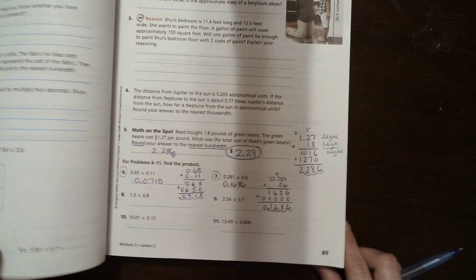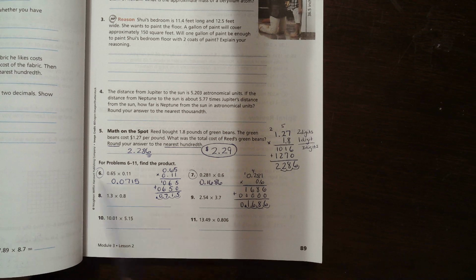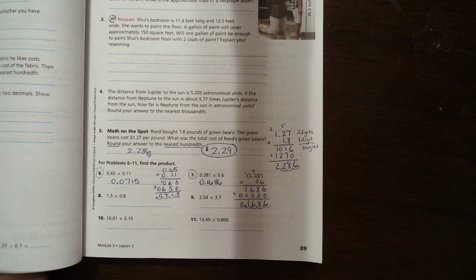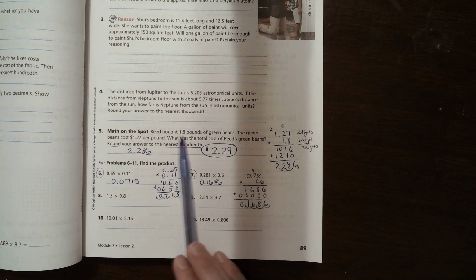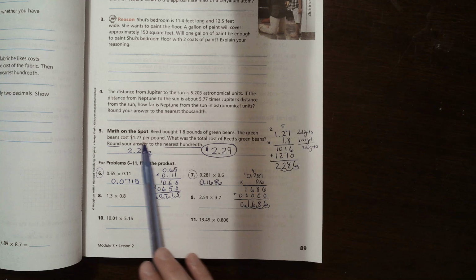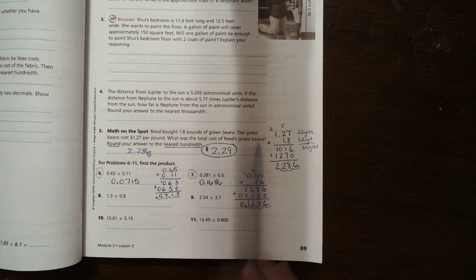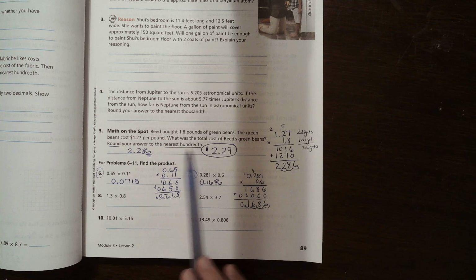Turn to page 89. I would like for you to do numbers 5, 6, and 7 on your own. Number 5. Reed bought 1 8/10 pounds of green beans. The green beans cost $1.27 per pound. What was the total cost of Reed's green beans? Round your answer to the nearest hundredth.